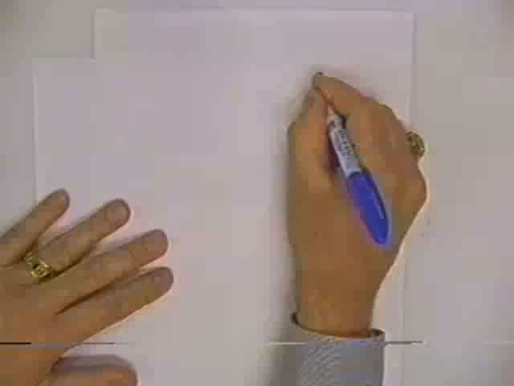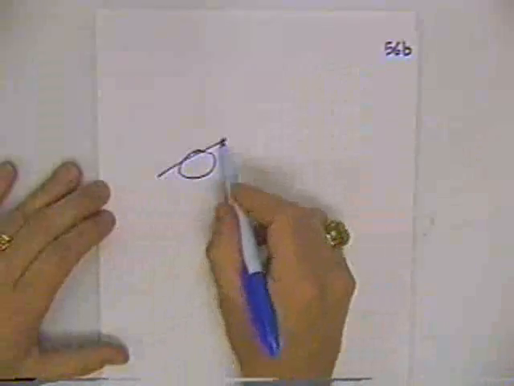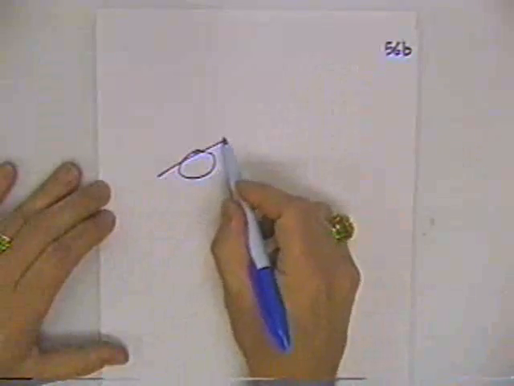Now, there are sometimes other forces besides those between the two objects. Consider a cannon. Let's see. I want to make another page of notes here that I'll number 56B. Okay. Consider a cannon sitting on a horizontal surface.